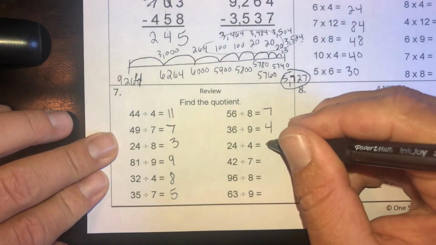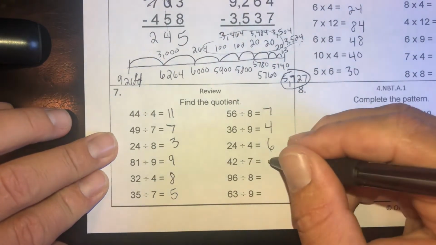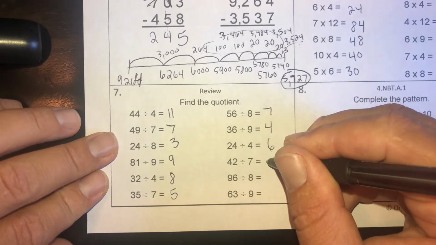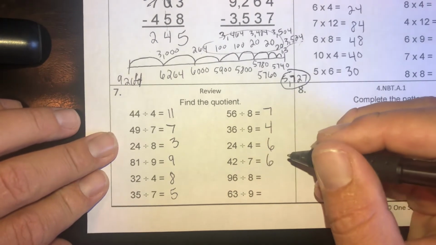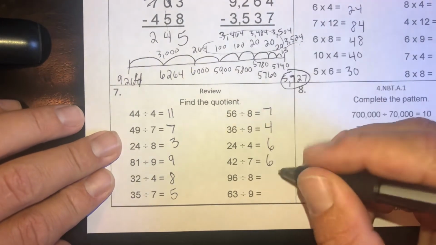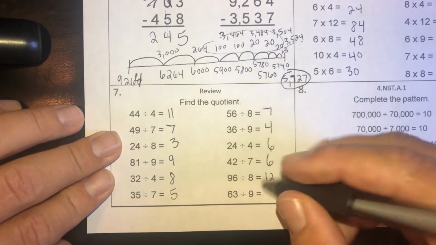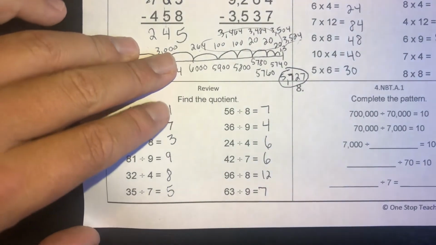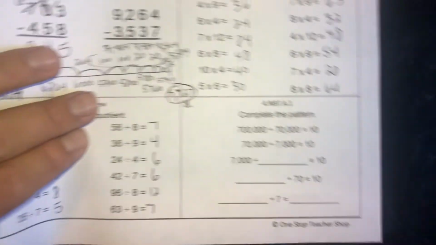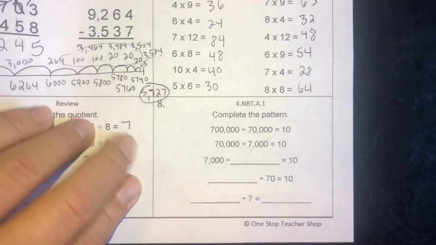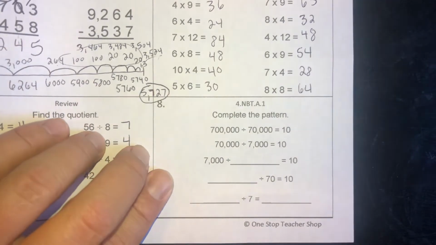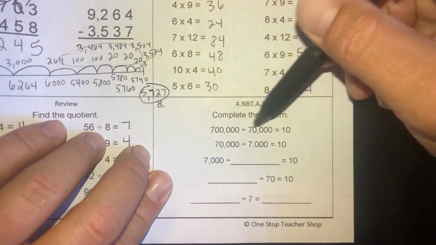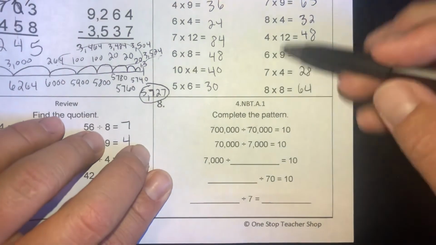4 times 9 is 36. 6 times 4 is 24. 6 times 7 is 42. 12 times 8 is 96. And 7 times 9 is 63. All right, complete the pattern. Let's see, 700,000 divided by 70,000.